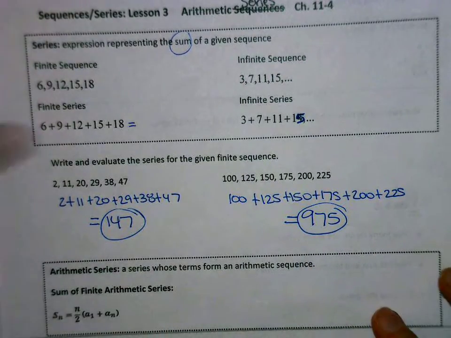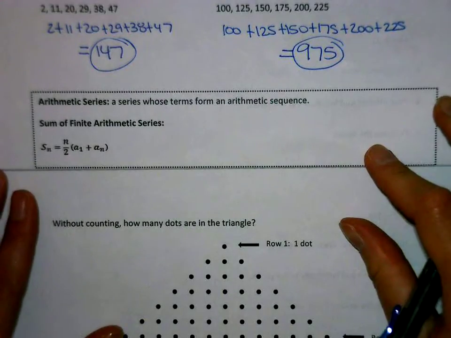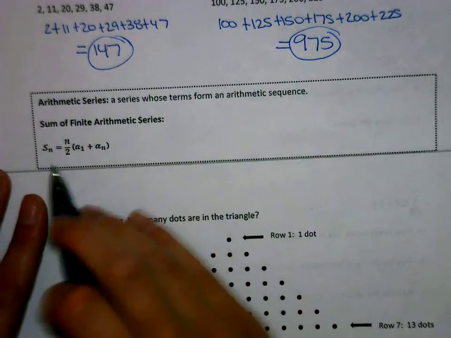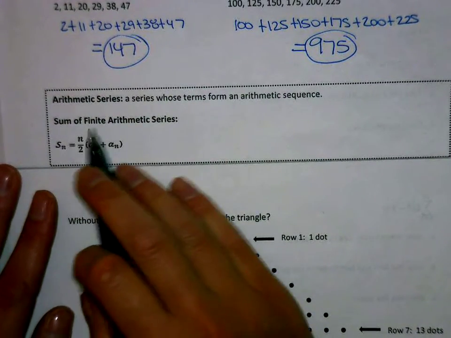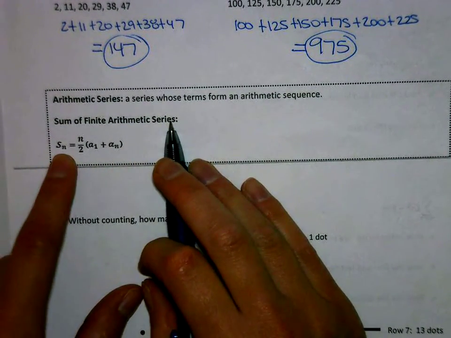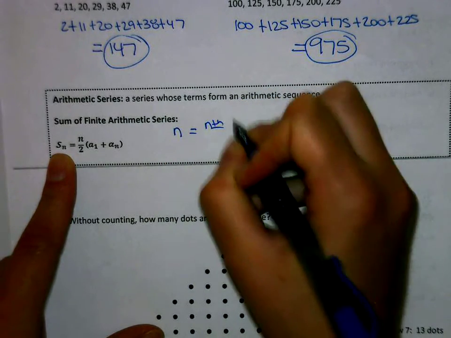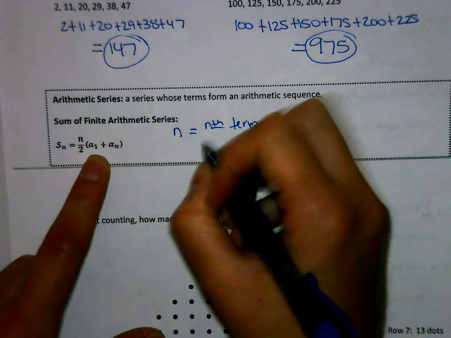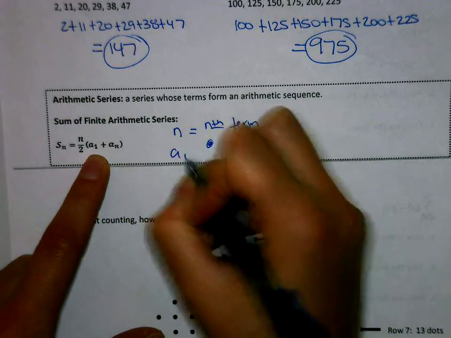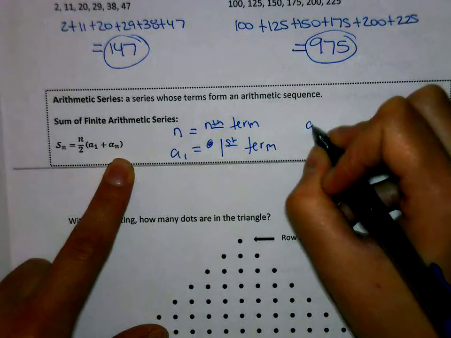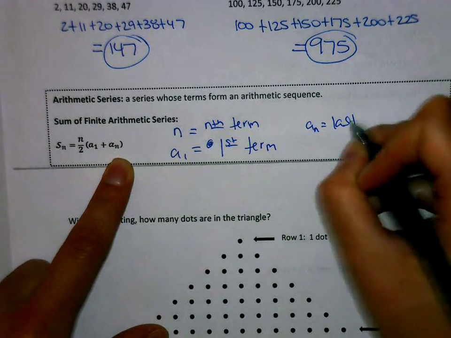So let's look at the arithmetic series. It's a series whose terms form an arithmetic sequence. So we have a formula. The sum of the finite arithmetic series is S of n, and n still stands for the nth term, and a1 is our first term. And now an equals our last term.